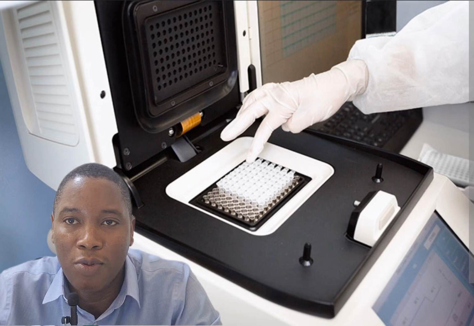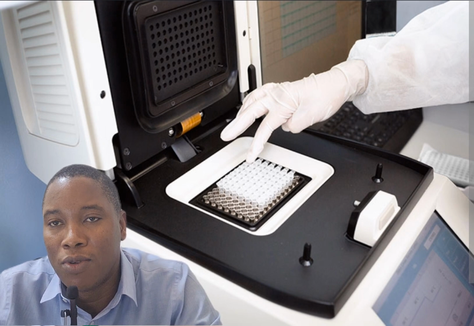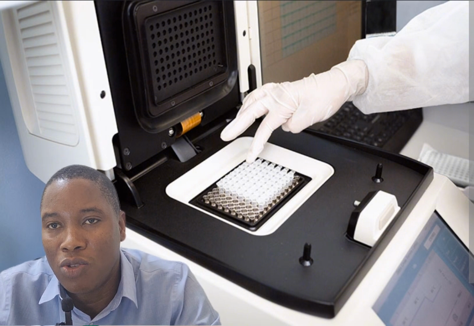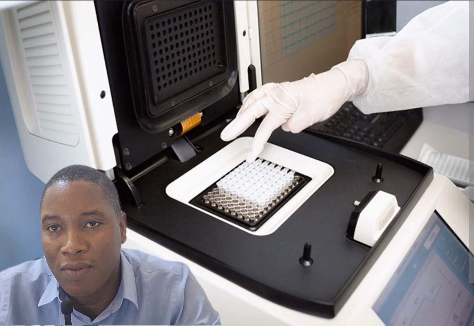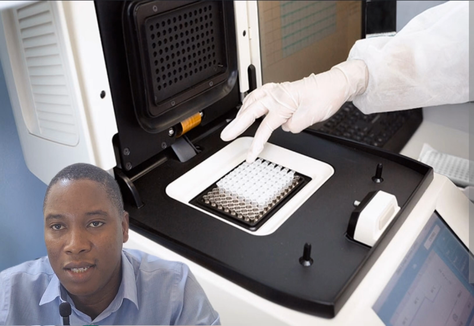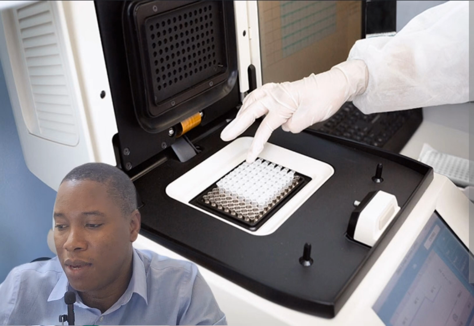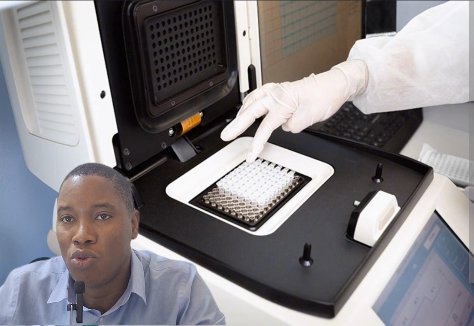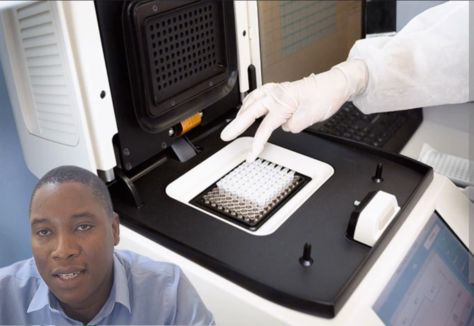So in order for us to be able to study it adequately and to make sense of what we are studying, we need to make many copies of this DNA or this sequence of interest. We need to make many copies of them to make detection possible. If we don't make so many copies, detection will be quite difficult.